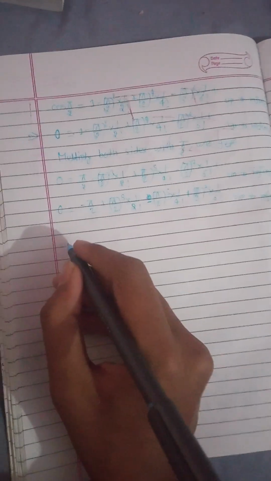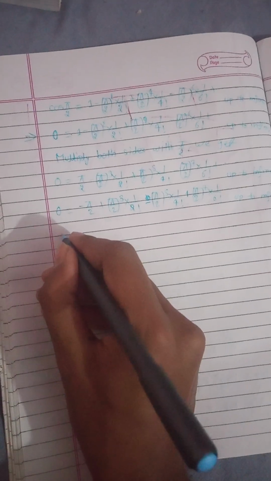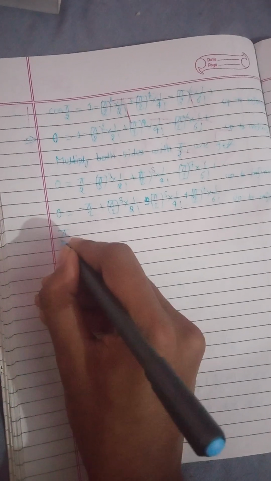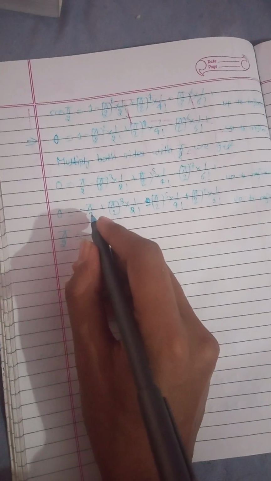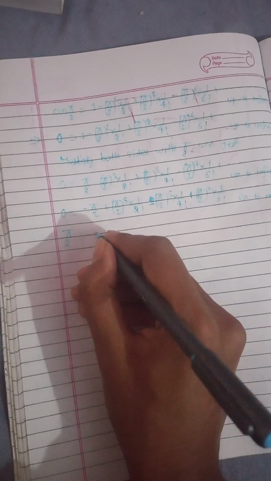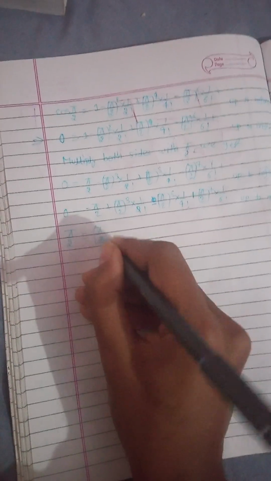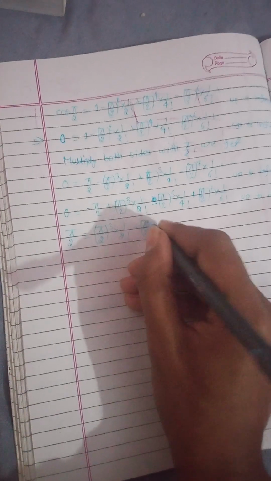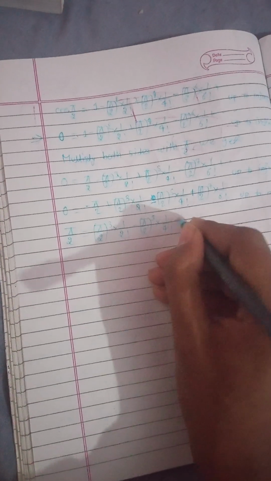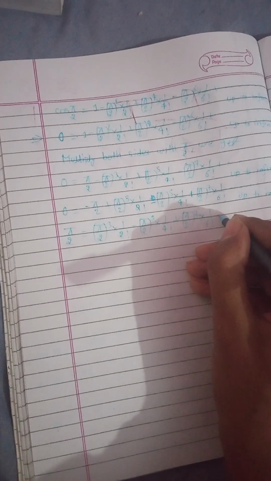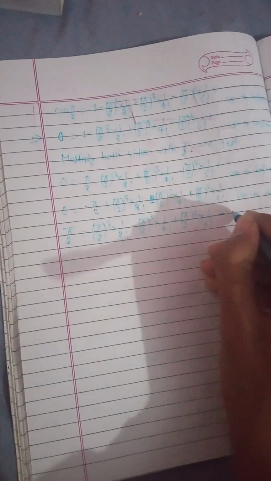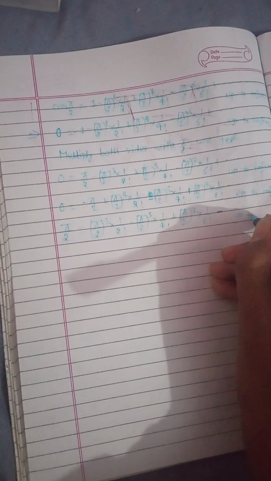As we add pi upon 2 to both sides, we get the equation 0 plus pi upon 2 equal to pi upon 2, and on the right side minus pi upon 2 plus pi upon 2 cancel out and the remaining terms remain. So we write (pi upon 2) cube into 1 upon 2 factorial minus (pi by 2) to the power 5 into 1 upon 4 factorial plus (pi upon 2) to the power 7 into 1 upon 6 factorial minus, up to infinity in the same sequence.